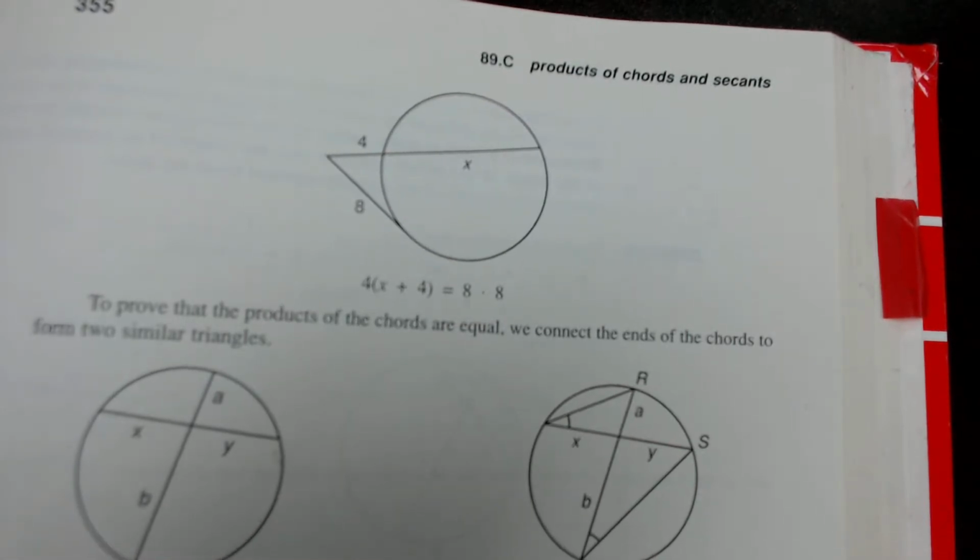And there's a couple equations that we just need to memorize for these two types of problems that we'll go over in a second. Now let's go to the practice problems.